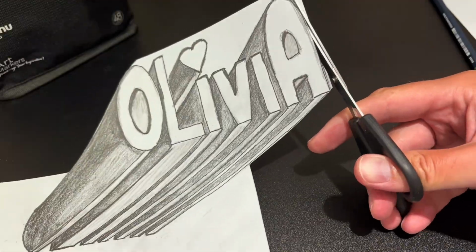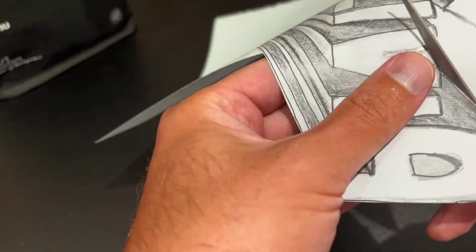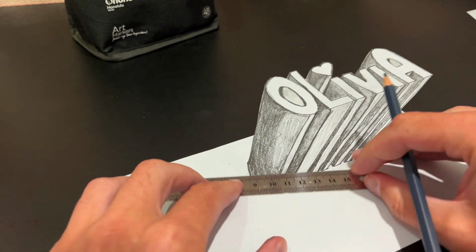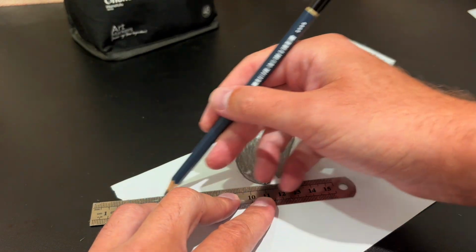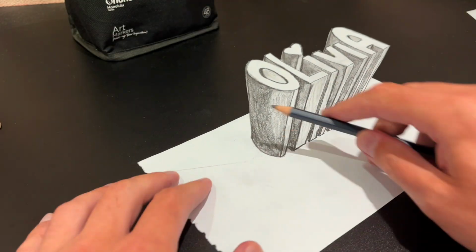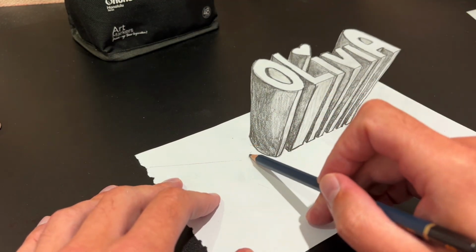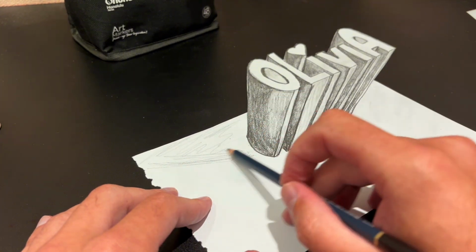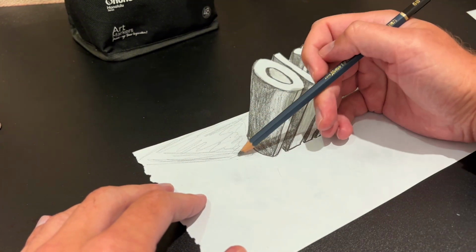A few more adjustments with the eraser. A little more shading here. And we're almost there. Now, the structure is finally coming together. And this is the moment when I can turn the page around and see whether the perspective actually worked.